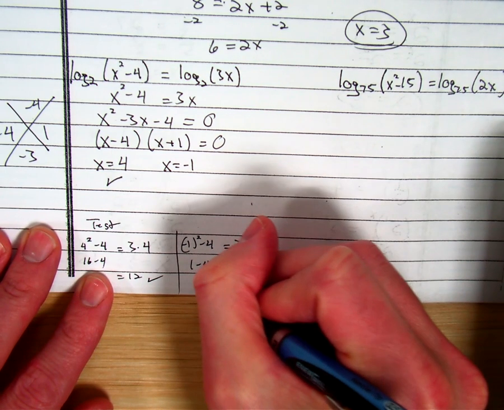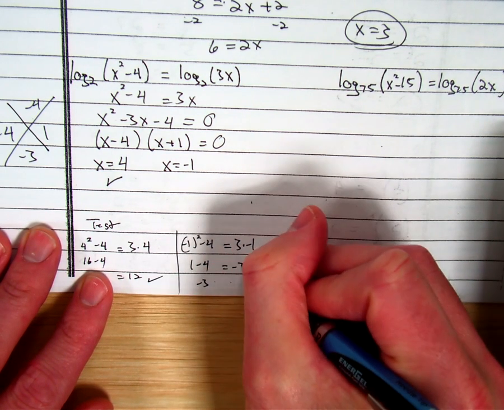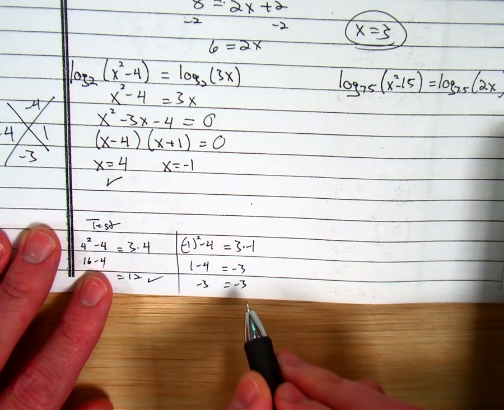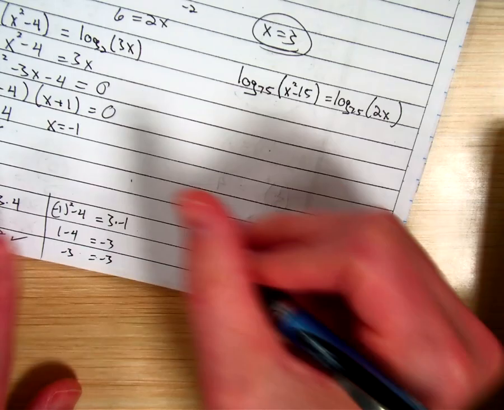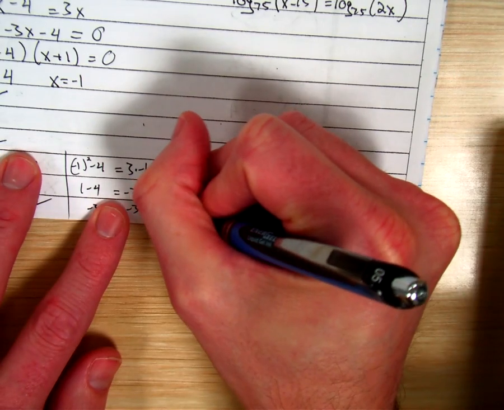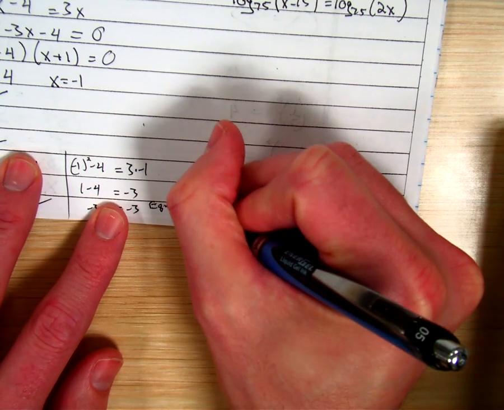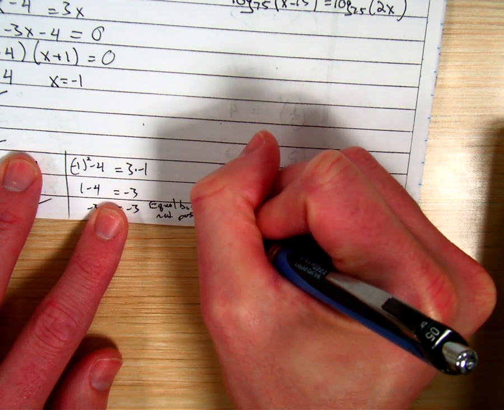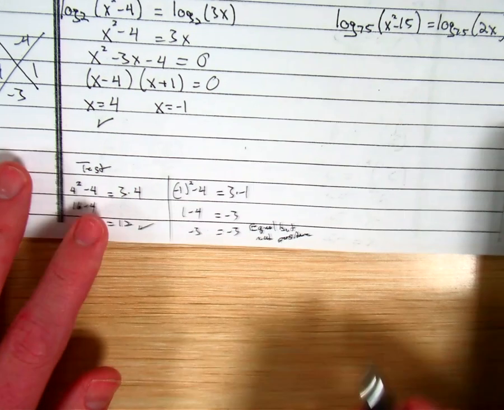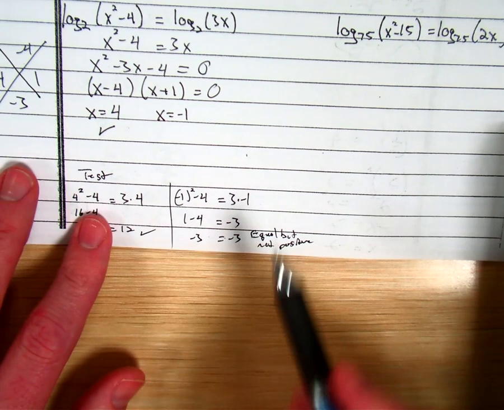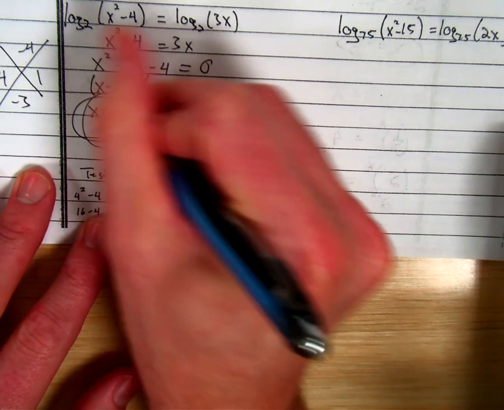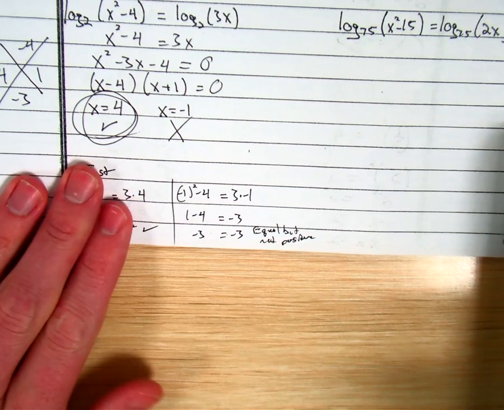1 minus 4, that's negative 3. And this is negative 3. They're equal, but they're not positive. Equal, but not positive. That's what this little chicken scratch is going to say. Okay, and our domain for these logs is that the inside has to be greater than 0. So this one's not going to work. That's the only one we'll take.